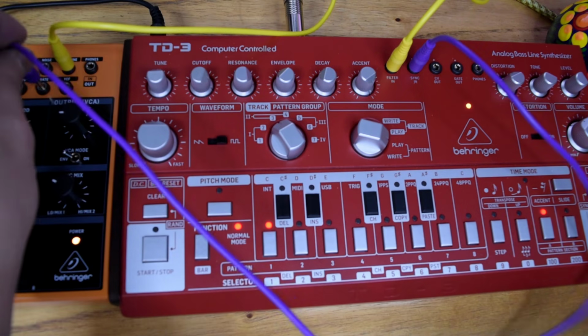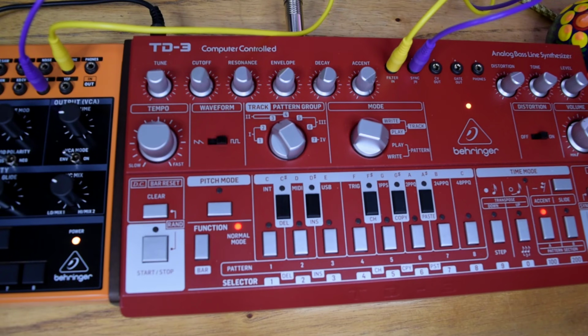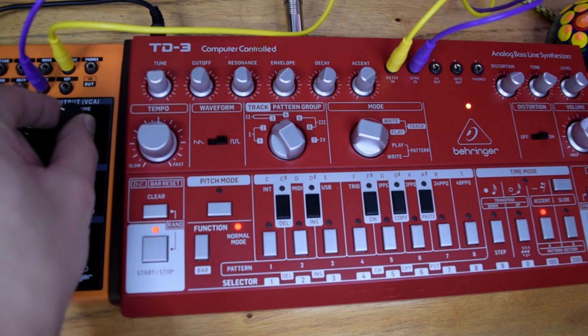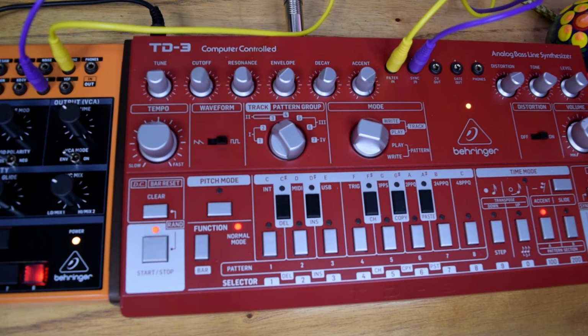Now, the trick right now, I'm going to be doing gate out. I'm going to go right there. And what I'm going to do is go again to the filter. Then I'm going to play this one and play the Crave. And if I go up on the Crave, you can hear that they are kind of out of sync.